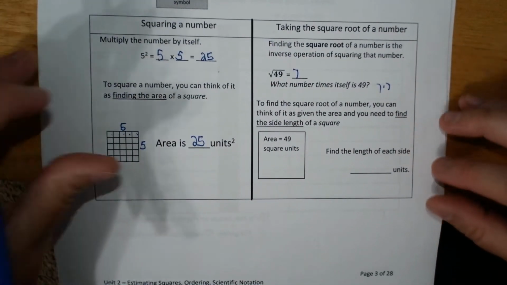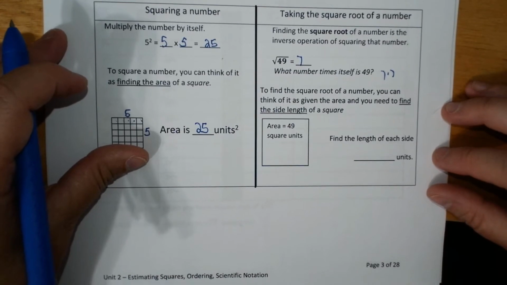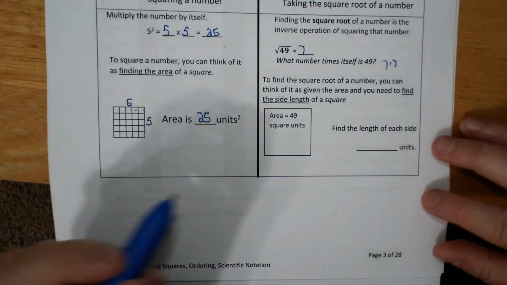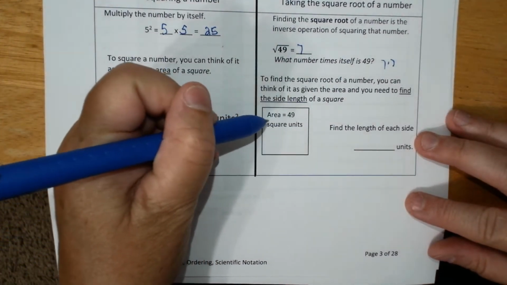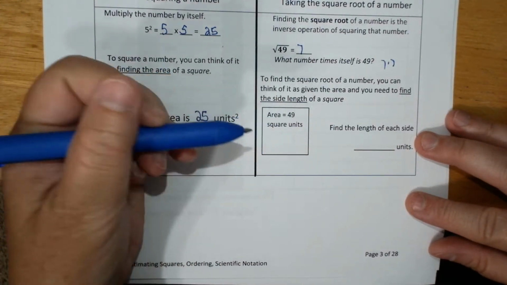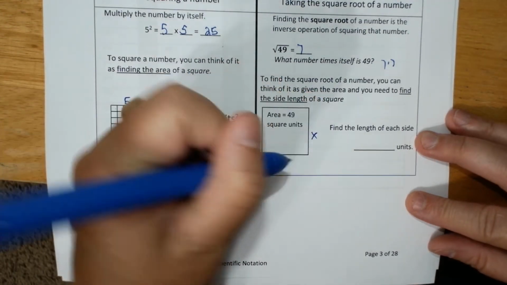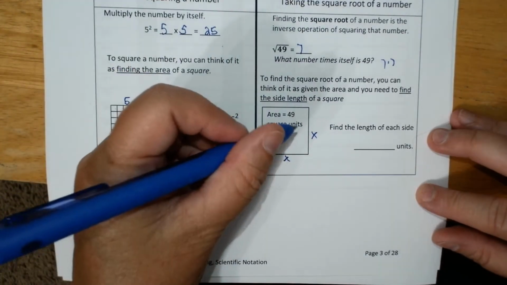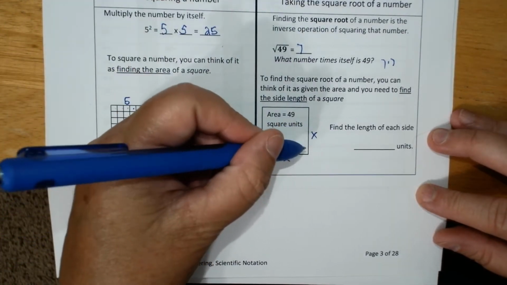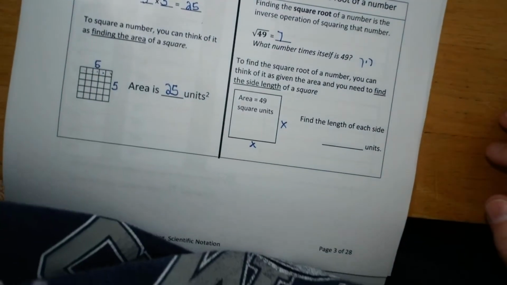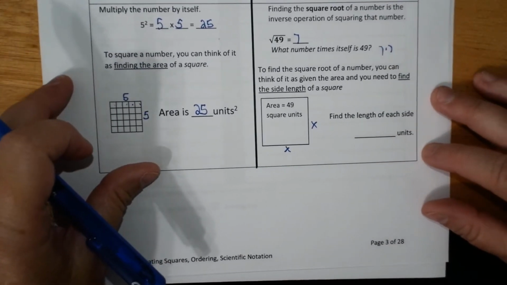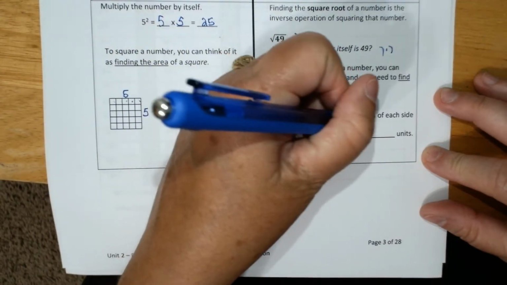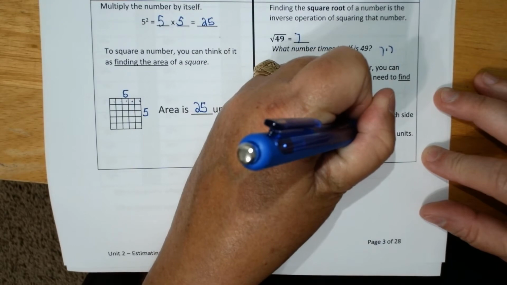To find the square root of a number, you can think of it as given the area, and you need to find the side length of a square. So you have this square down here, and it tells you that the area is 49 square units. You're then going to have in your mind put an x and an x there. When there's an x, whatever number you plug in, that's got to be the same number that you plug in for both letters; they will be the same value. So that is 7 units.